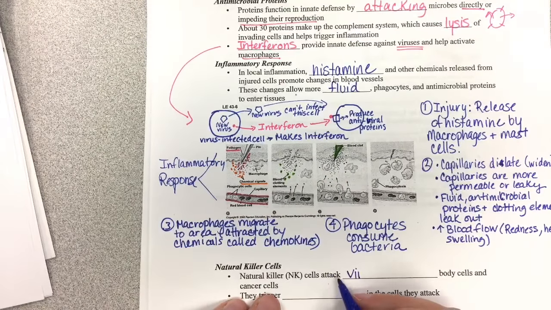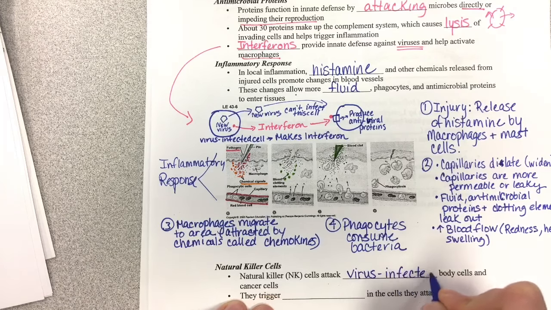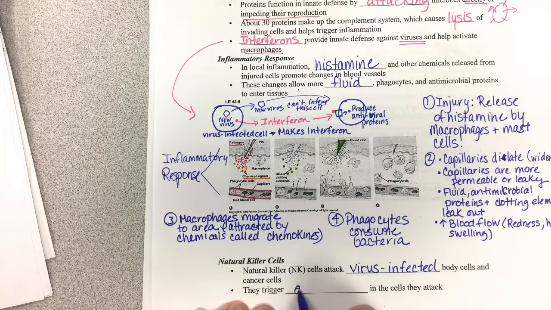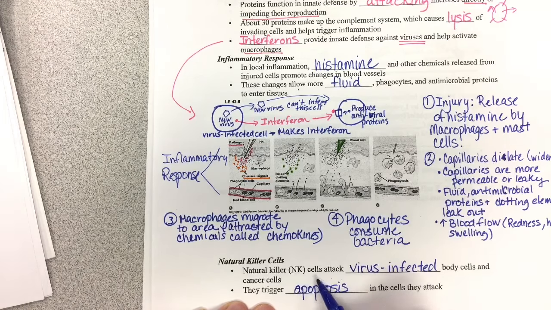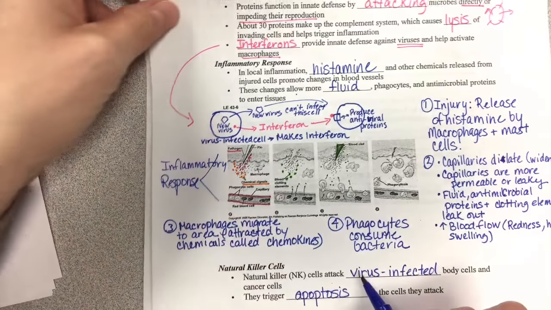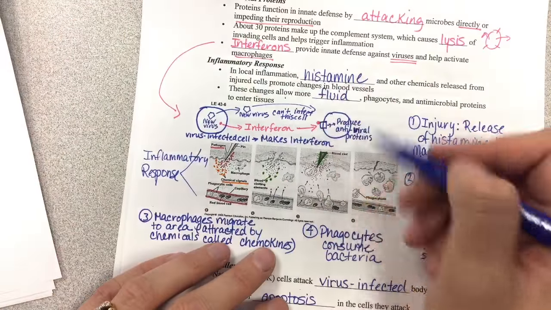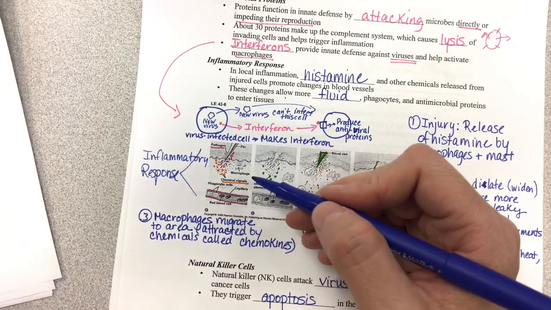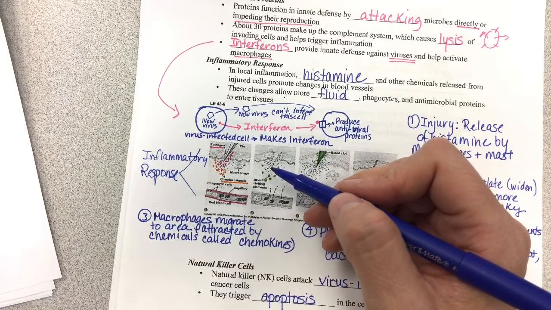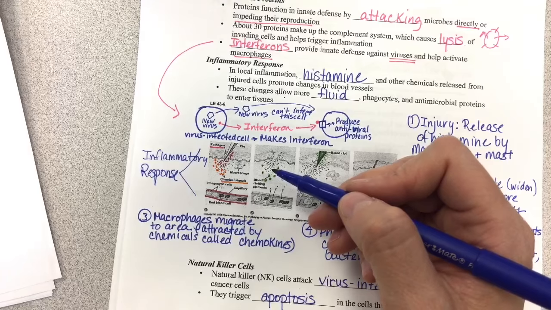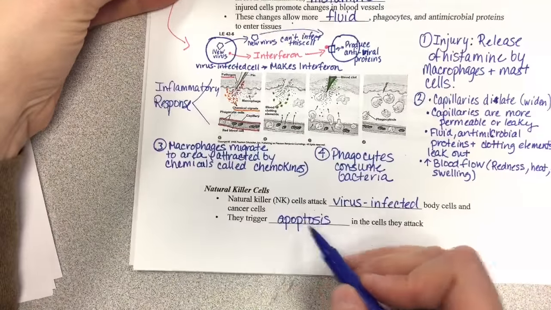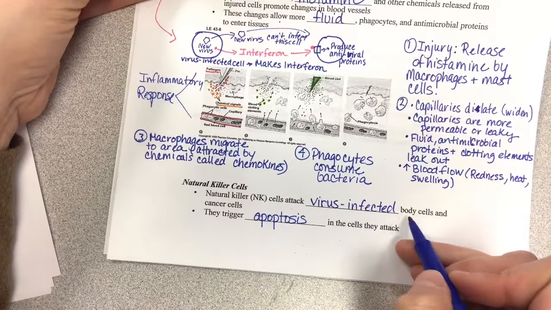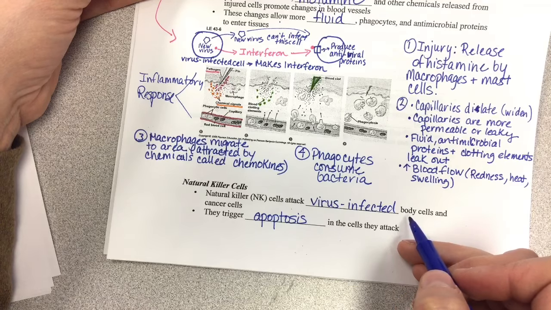Natural killer cells attack virus-infected body cells and cancer cells, and they trigger apoptosis, the suicide in the cells that they attack. So what these guys do is a different type of attack. These other cells all work on killing the invading particle like the bacteria or the virus and getting rid of that. Natural killer cells take a different tactic. They look for body cells that have been already attacked, and so they're already infected.